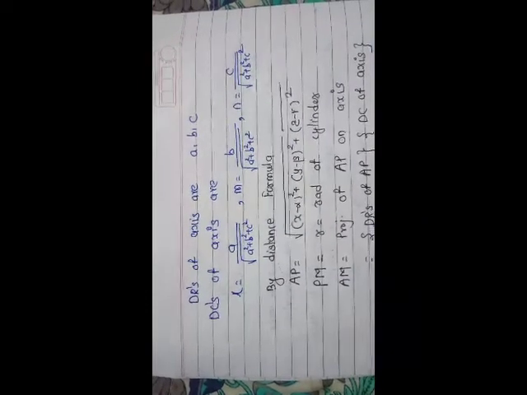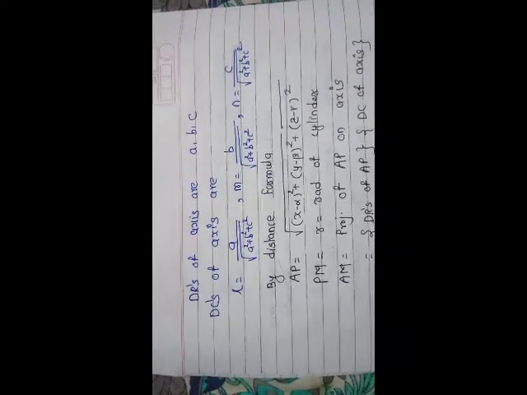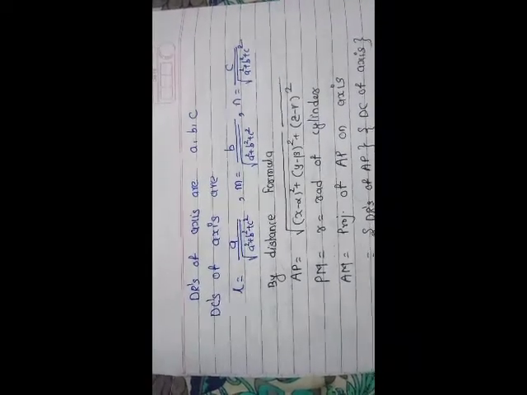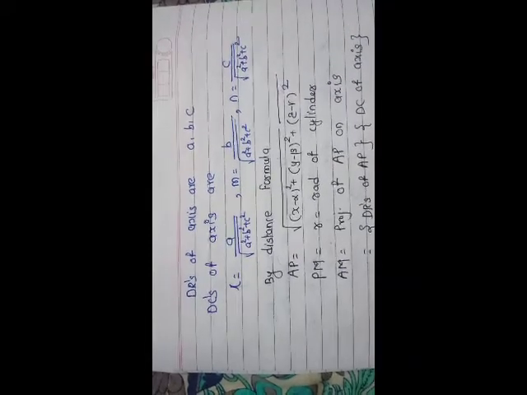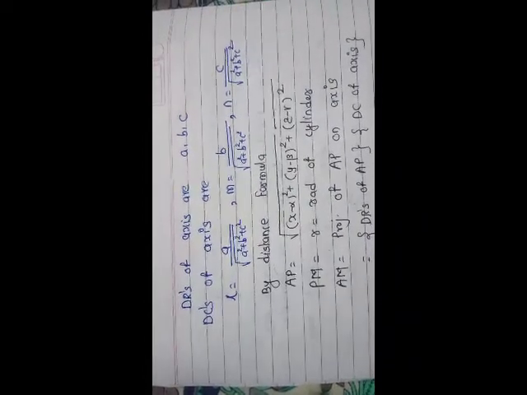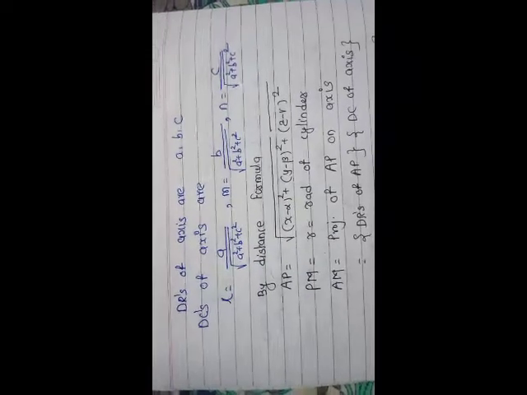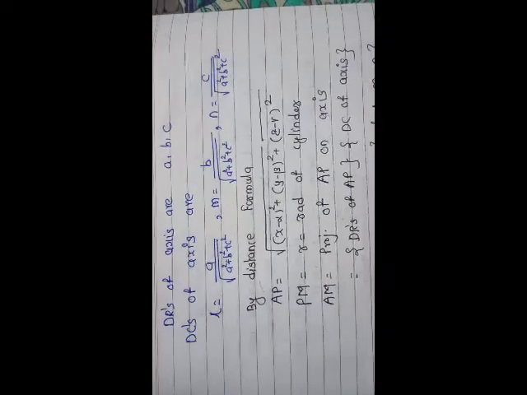The direction ratios of the axis of the cylinder are a, b, c. So direction cosines are required and they are denoted by L, M, N. L is given by a divided by root of a square plus b square plus c square. M is equal to b divided by root of a square plus b square plus c square, and N equal to c divided by the square root of a square plus b square plus c square. Now the coordinates of point A are known: alpha, beta, gamma.